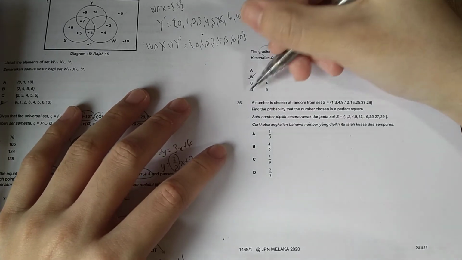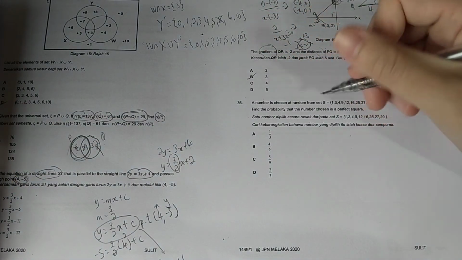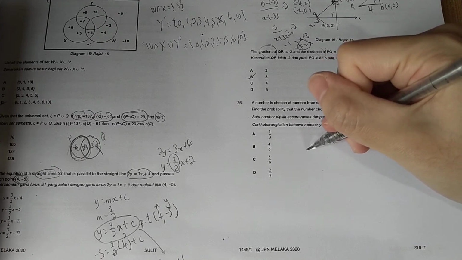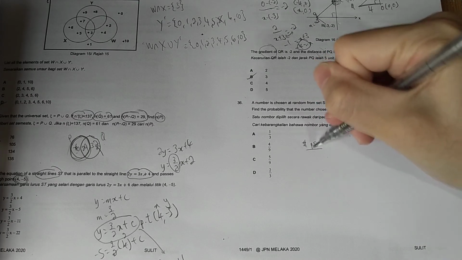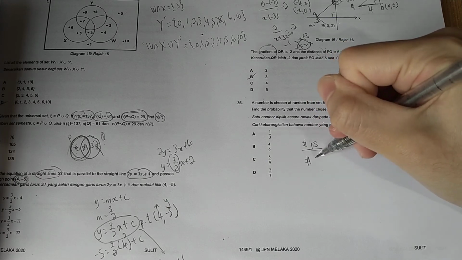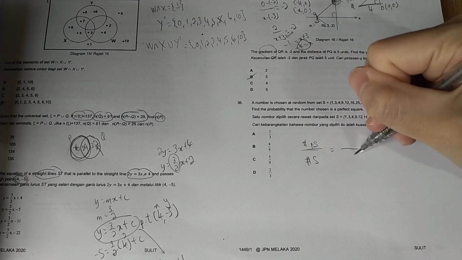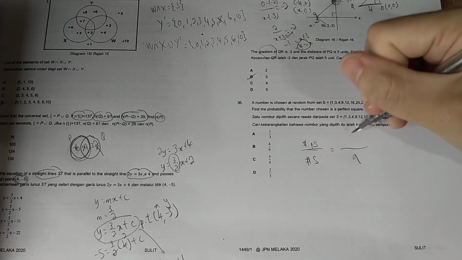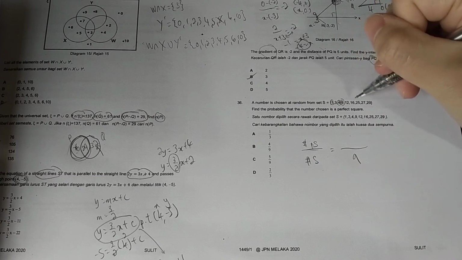Alright. 36. A number is chosen at random from this set. Find the probability that the number chosen is a perfect square. So if you want to find the probability of a perfect square, first you need to write down the number of perfect squares atas. And then for bawah, you have to write the total sample space. So how many numbers? 1, 2, 3, 4, 5, 6, 7, 8, 9. So it should be over 9. Yang atas is only for perfect squares. So how many perfect squares? 1 is a perfect square, 4 is a perfect square, 9 is also a perfect square, 16 is also a perfect square, 14.